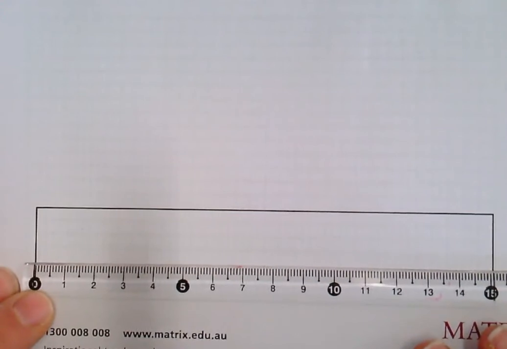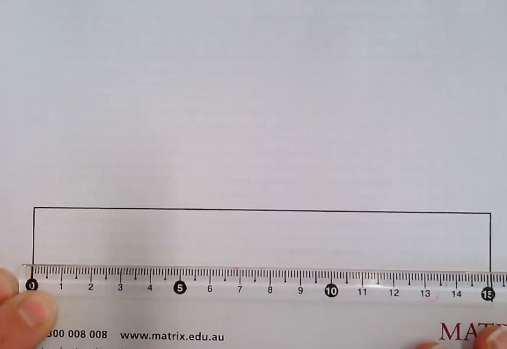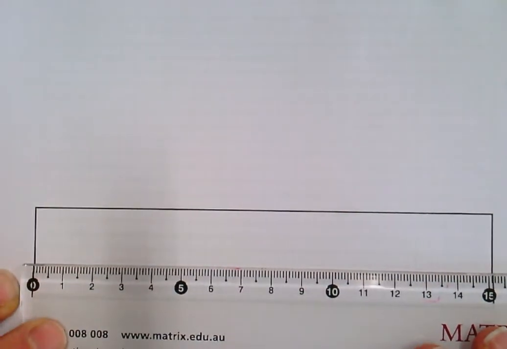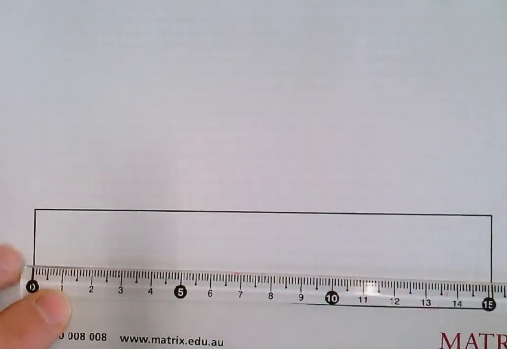If it was a sector graph, I'd times it by 360. It's not a sector graph. If it was a percentage, I'd times it by 100. It's a divided bar graph, so I'm going to be timesing it by, I was hoping that was 15, but it's 15.1. Again, it changed size as I photocopied it. 15.1 is the length of the graph.